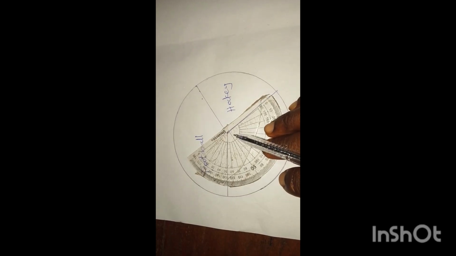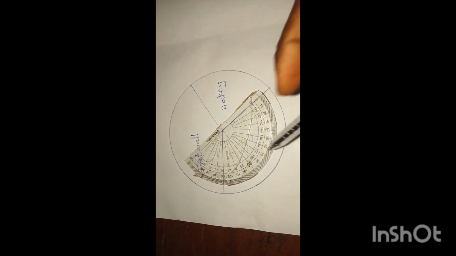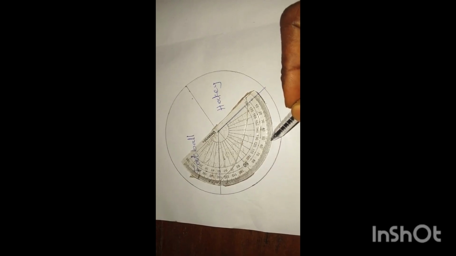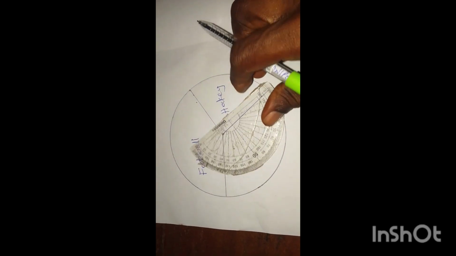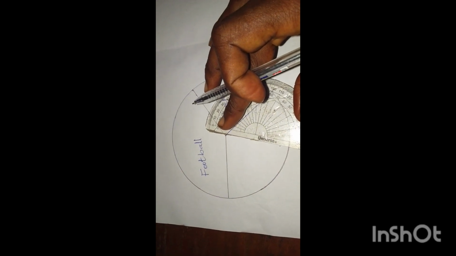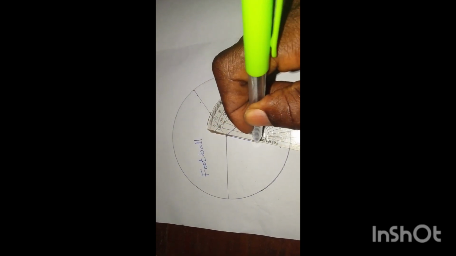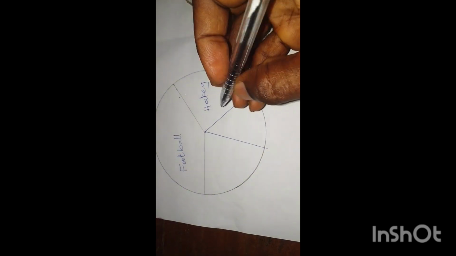So you must target it. Let it fall, then measure 53. You know, this is 50, 51, 52, 53. So you are going to mark it. So the center of the circle, you let it join to the circumference. Like this. So this will represent basketball.